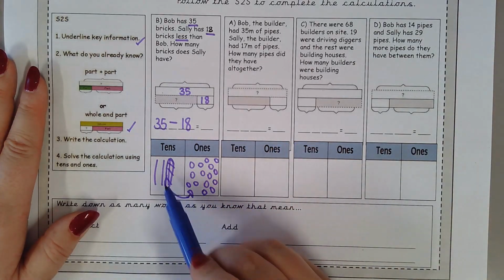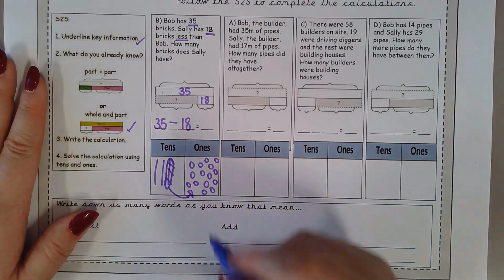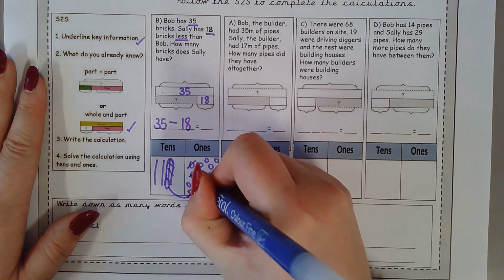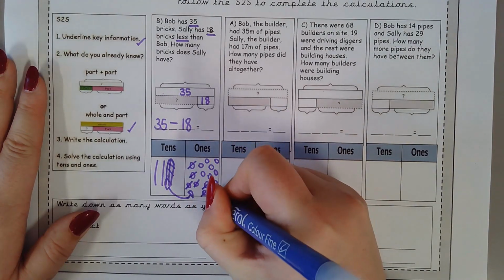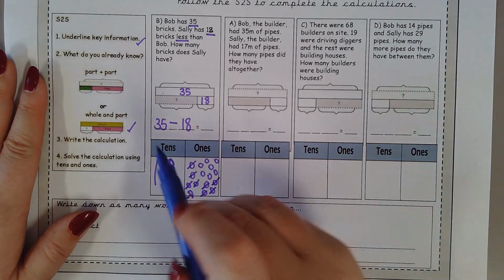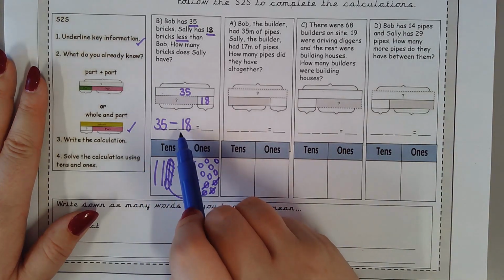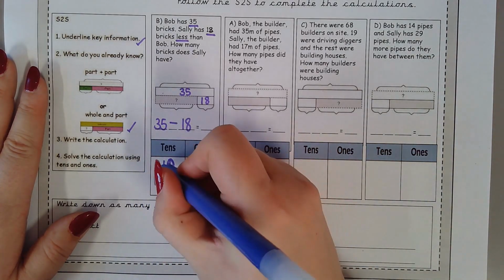Okay, so I've taken one of those 10s. Now can I get rid of 8? 1, 2, 3, 4, 5, 6, 7, 8. I can. Next step, I now need to take away the 10s. How many 10s do I need to take away? Just 1.